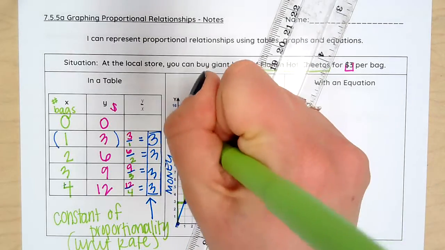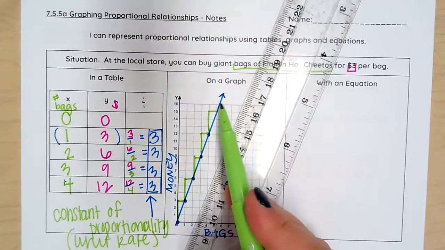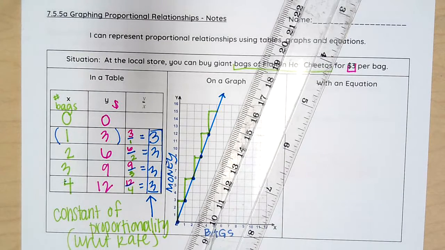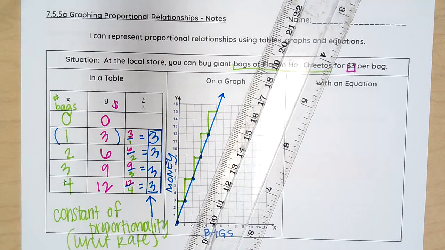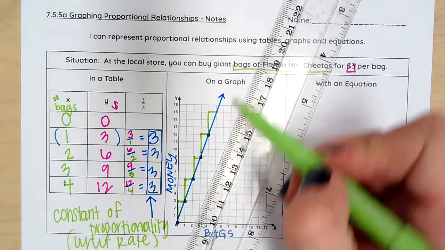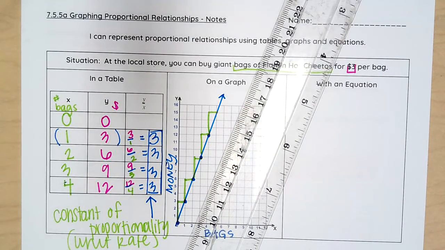The distance is the same, and we could continue going and hitting our line that we made. What do we notice about this line that was created? Well, we notice that it goes through the origin and the line is straight. Those two things mean that our graph is proportional.